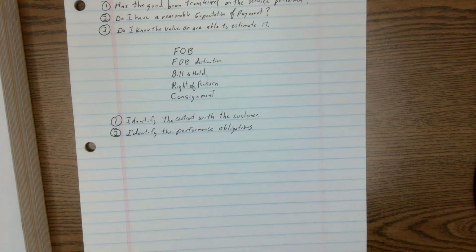On the other hand, business has gotten more complex. We have a lot of software as a service. So I can buy a piece of software and have maintenance and updates for 2 years when I buy that software. And so now I have two different performance obligations, right? I have the software itself, and then I have the maintenance and updates. Those are two separate performance obligations.